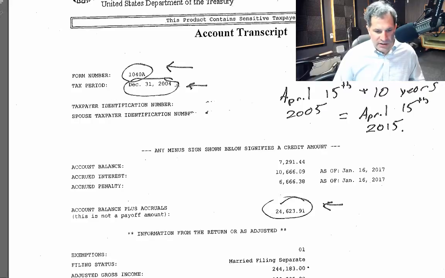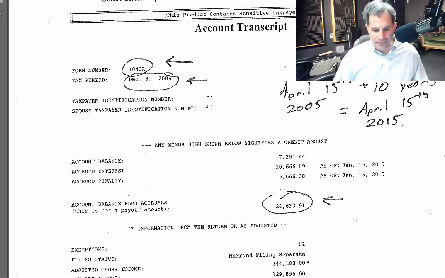Here's a tax period, December 31st, 2004. Wait a second. And here's the balance, $24,623.91. Wait a second. How could this possibly be? This tax return was due April 15th, 2005. And if we add the 10 years to that, it's April 15th, 2015. Hey, we're years past this. How could this debt still be hanging around? Well, we're going to show you how.